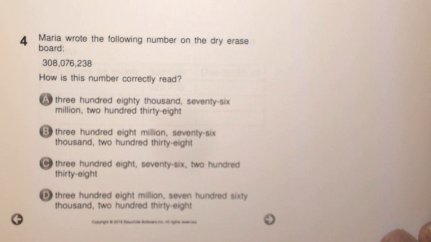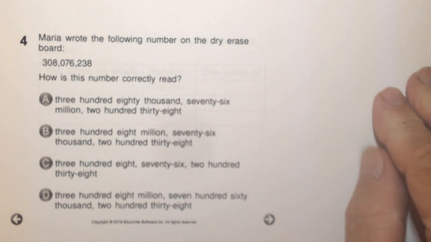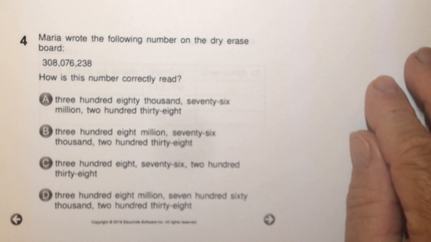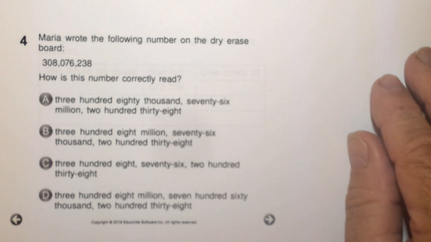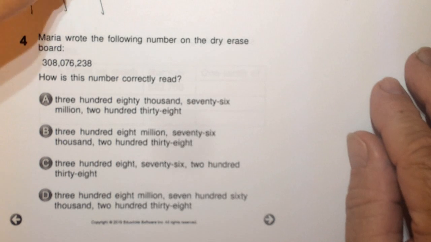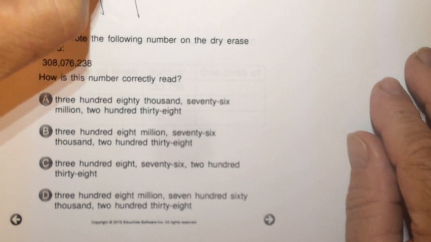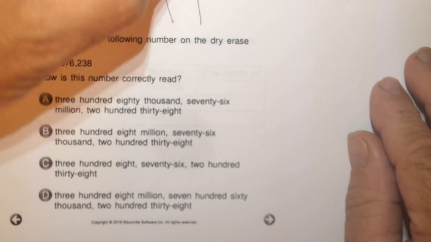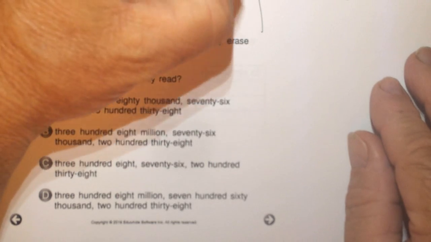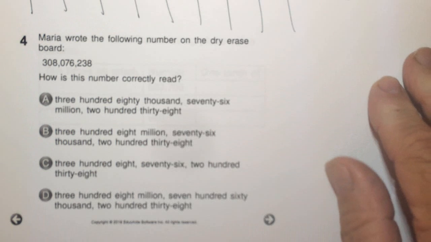Number 4, if we use the same strategy we did earlier by writing the numbers down in our place value chart, it will make sure we know how to read the number correctly because of the commas. So I need 100 million, I need 10 million, I need a million, I need 100,000, I need 10,000, I need 1,000, I need 100, I need tens, and I need ones. So then all I have to do is plug my digits in where they go.